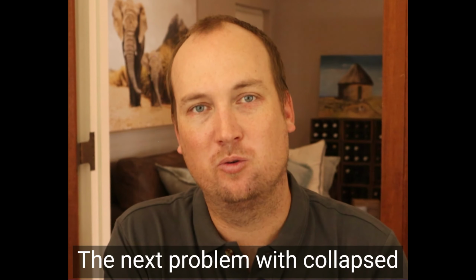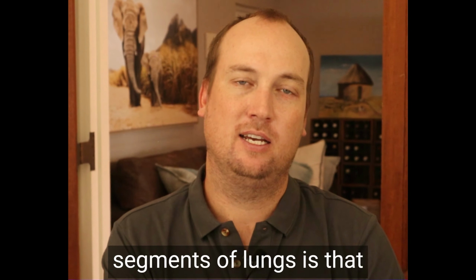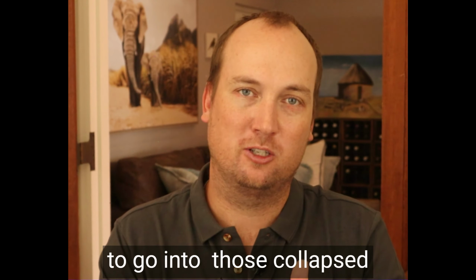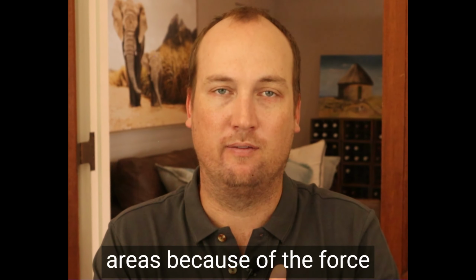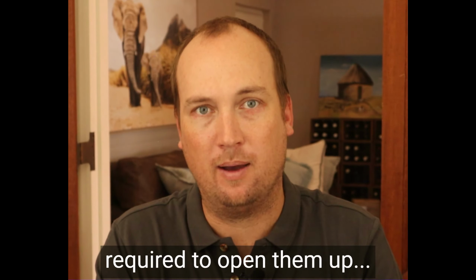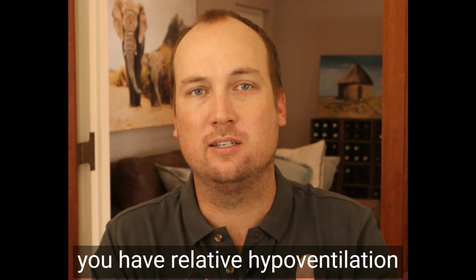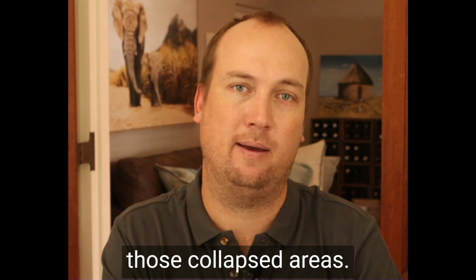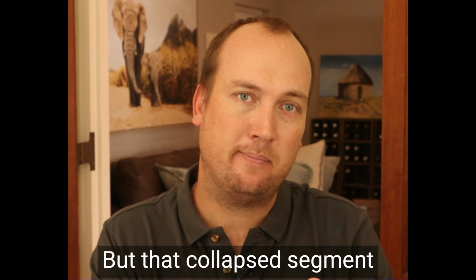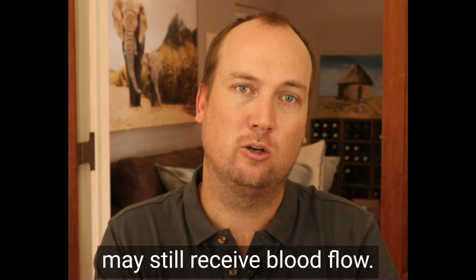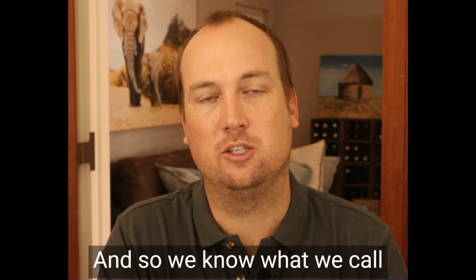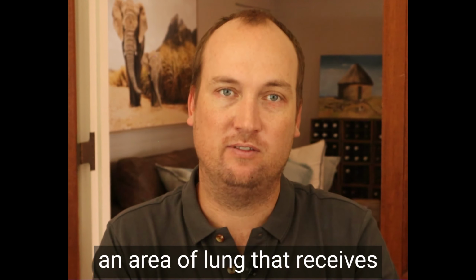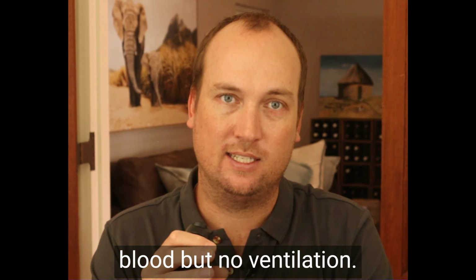The next problem with collapsed segments of lungs is that because the air doesn't want to go into those collapsed areas because of the force required to open them up, you have relative hypoventilation or no ventilation of those collapsed areas. But that collapsed segment may still receive blood flow. And so we know what we call an area of lung that receives blood but no ventilation.